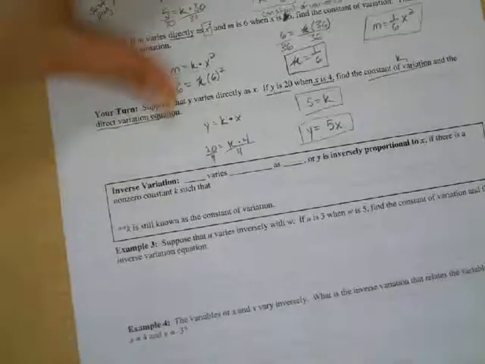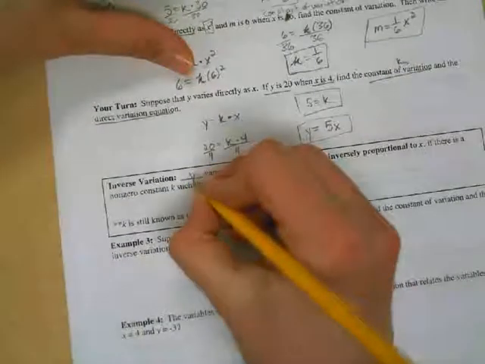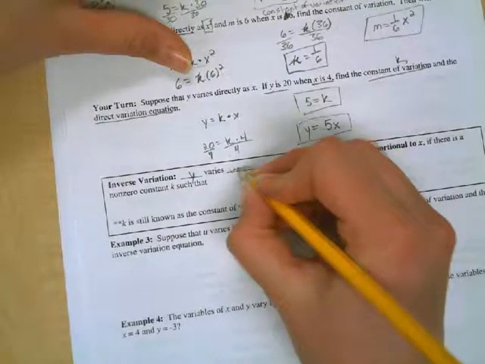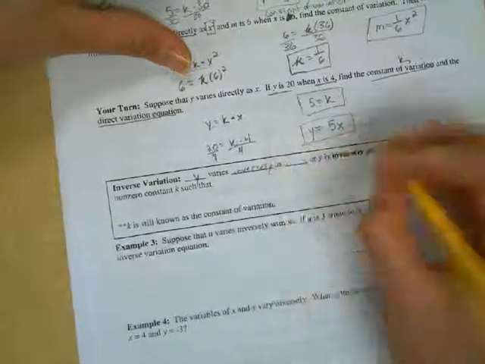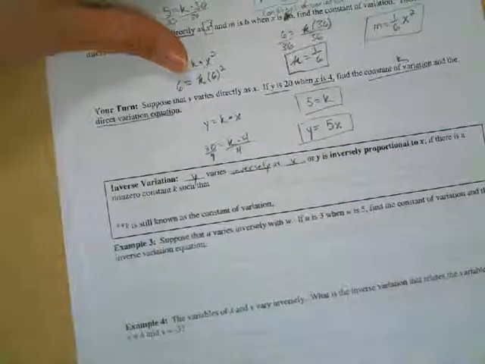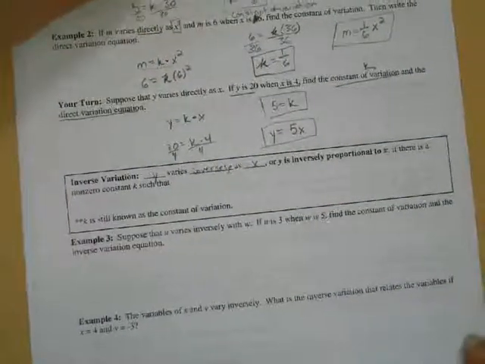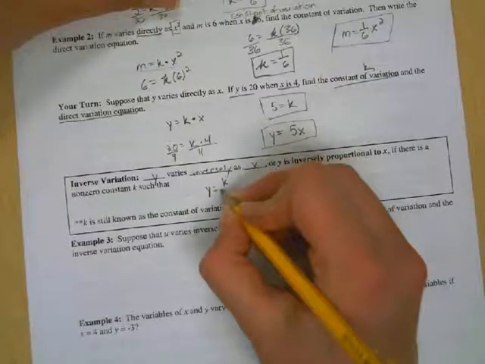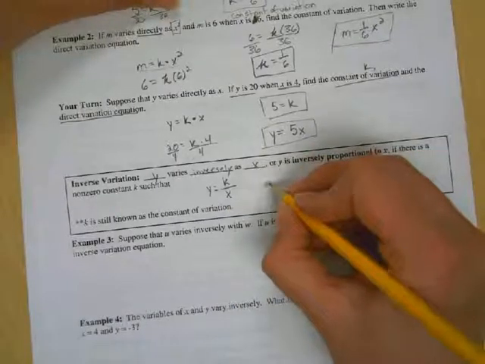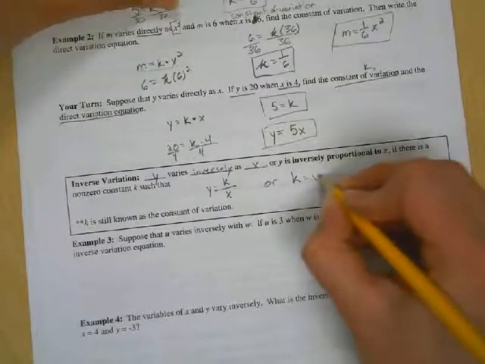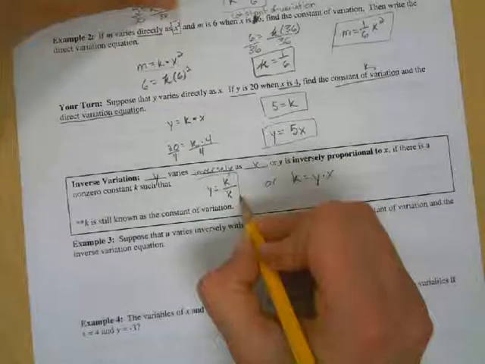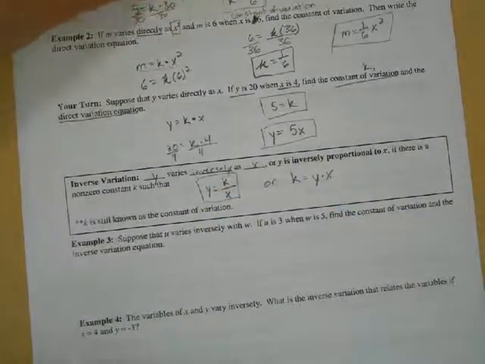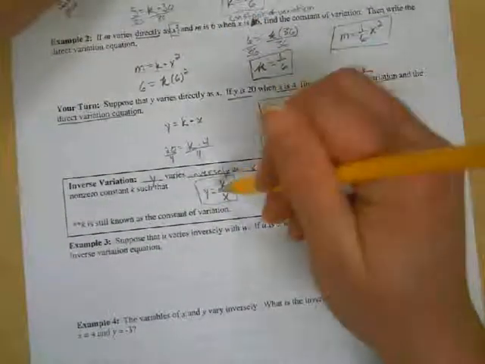Now, inverse variation. y varies inversely as x, or y is inversely proportional to x if there is a non-zero constant k such that y is equal to k divided by x, or k is equal to y times x. Again, I'm going to use this first form to stay consistent, looking at the ones with y equals instead of the k equals. So y is equal to k over x. That is an inverse relationship.